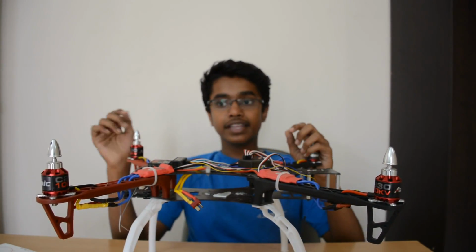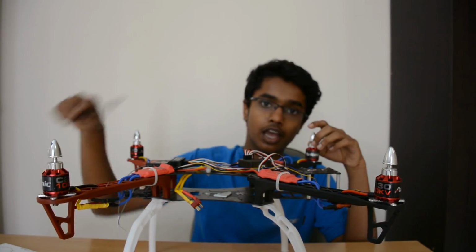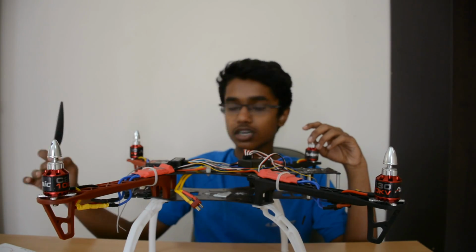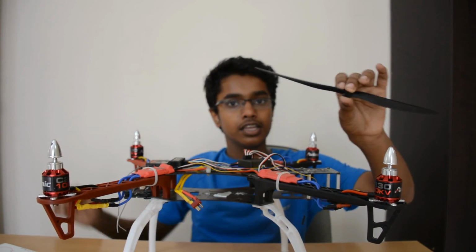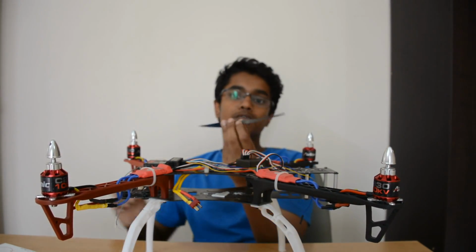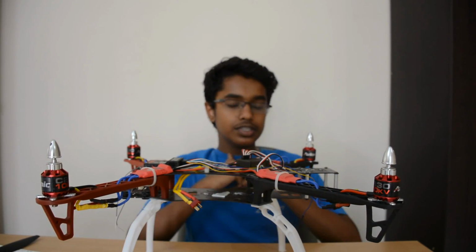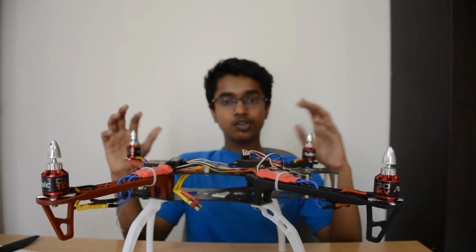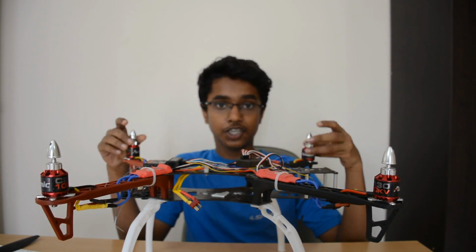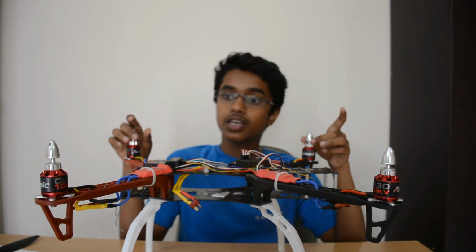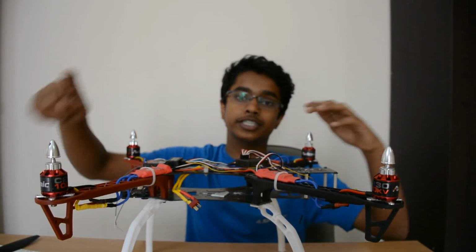To counteract that, two motors are made to push air downward in the clockwise direction and the other two in the counterclockwise direction. The propeller that I have here is a counterclockwise propeller, and the clockwise propeller would be exactly the opposite of this. This is the main thing about the quad. If you don't get your propellers or motors running in the proper direction, it's going to be a big headache for you. It's your job to check which ones should be counterclockwise and which clockwise.